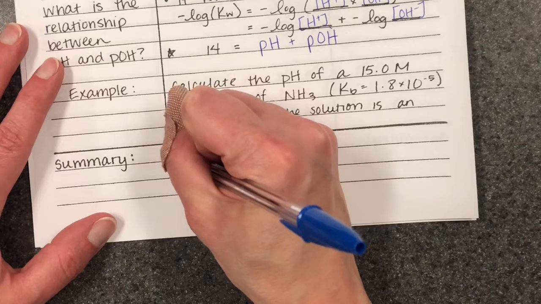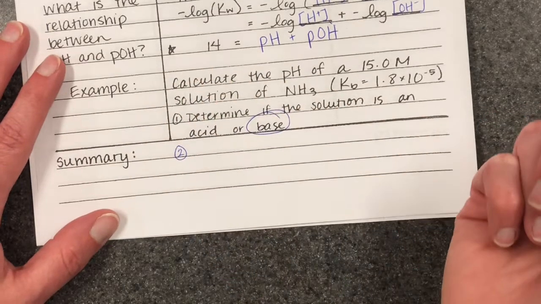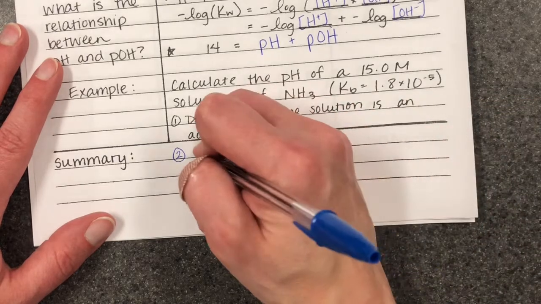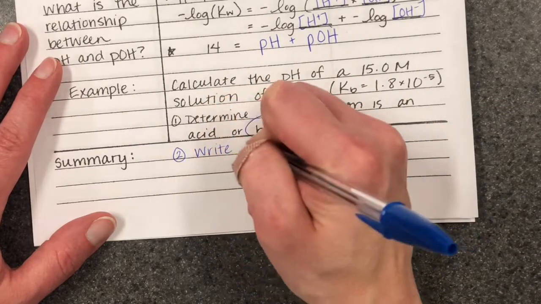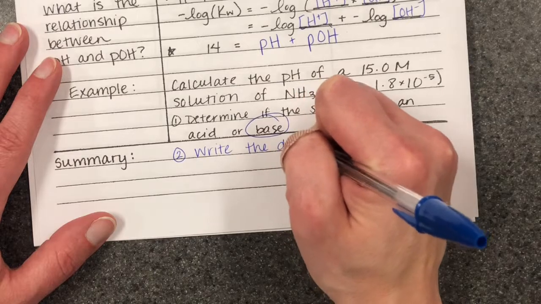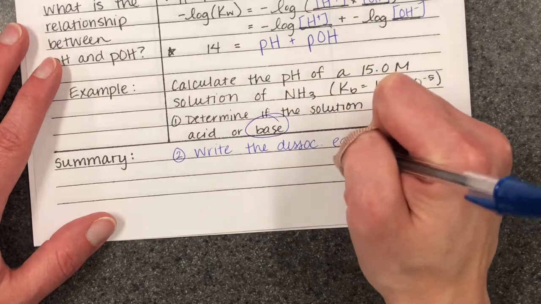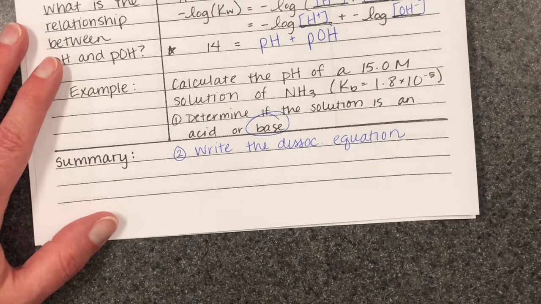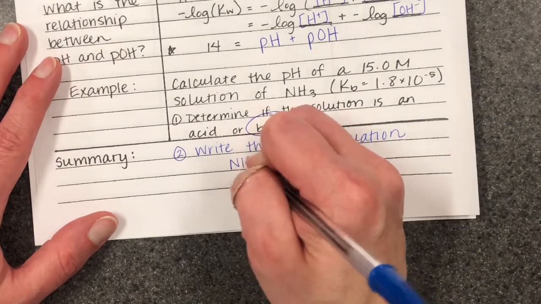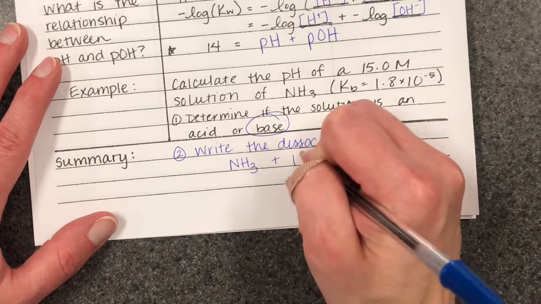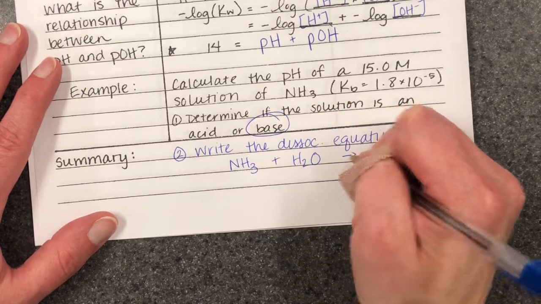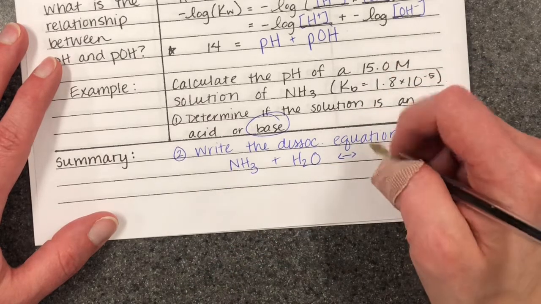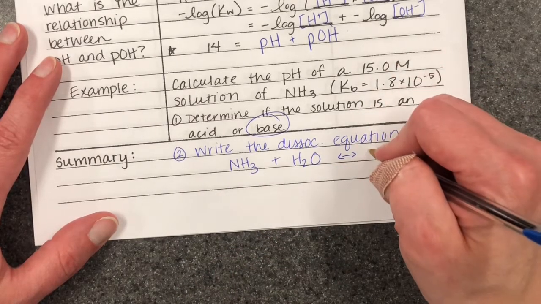Okay, so second thing, once you know you're working with a basic substance, you need to write the dissociation equation for that base in water. And so for ammonia, if I put NH3 into water, and remember these are reversible reactions, then if the ammonia acts as a base, it's going to take a proton, so it's going to become NH4+.